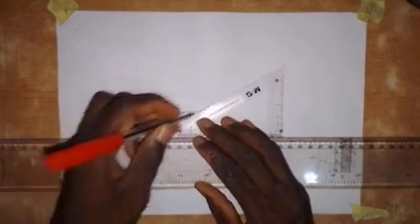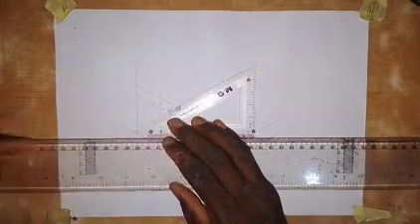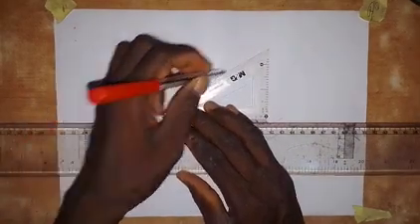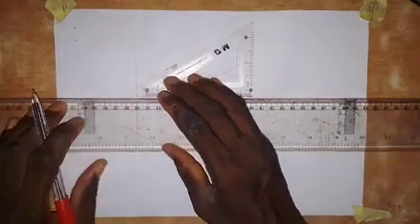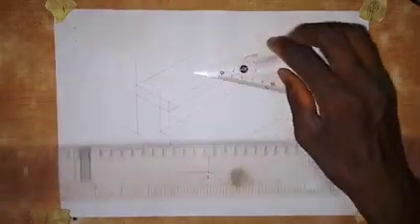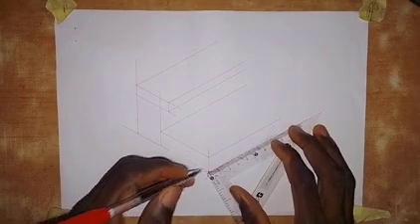So we draw a line in this direction. Coming to this point, we draw a line in this direction, and at this point we also draw a line in this direction. Then coming to this point here, we draw a line to this side. Then we come here and take a measurement of 60 millimeters.